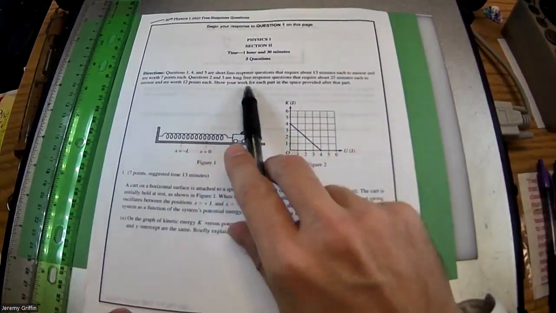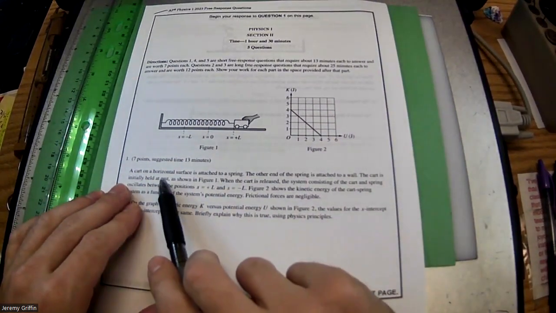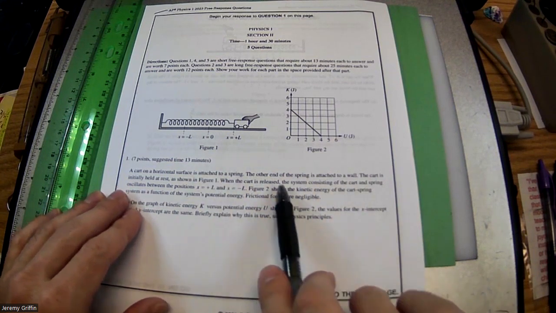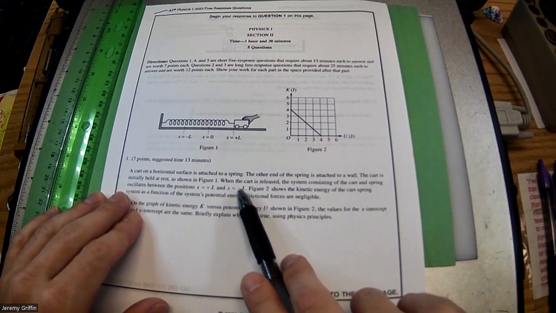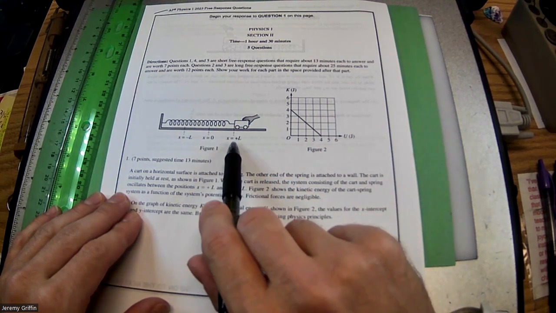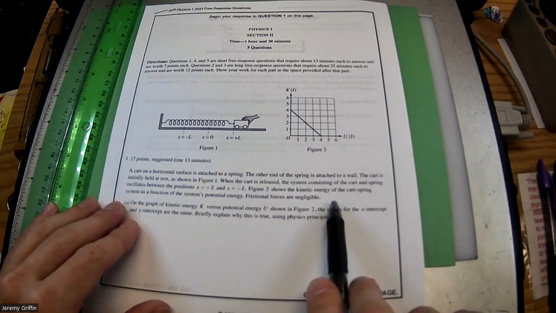All right, so we'll start out with a 7-point question, 13 minutes. A cart on a horizontal surface is attached to a spring, the other end attached to a wall. The cart, initially at rest, is shown in figure 1. Okay, look, it looks like they pulled it out to some stretch distance plus L, and it oscillates between L and negative L.